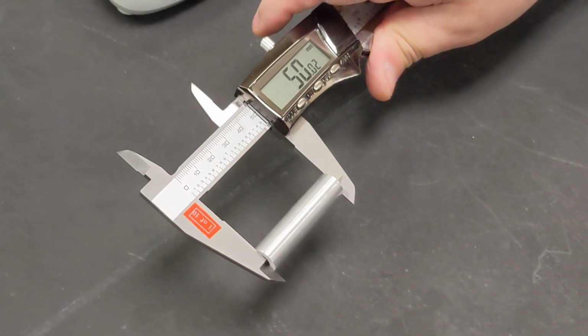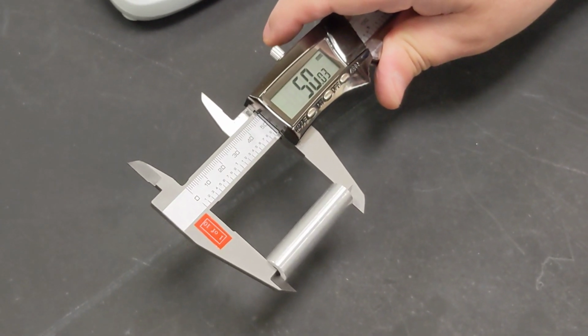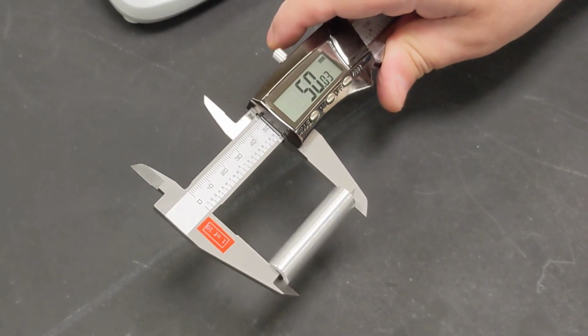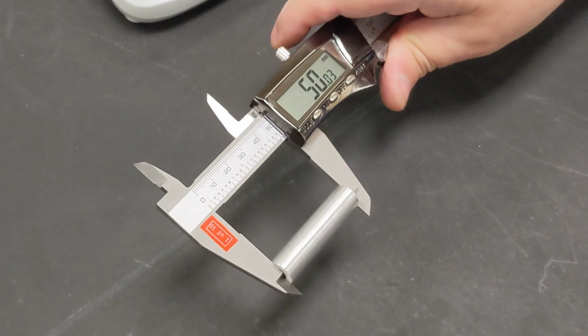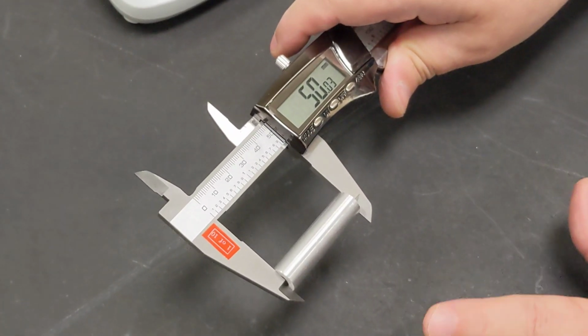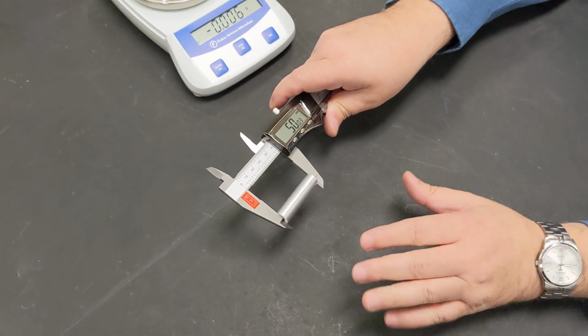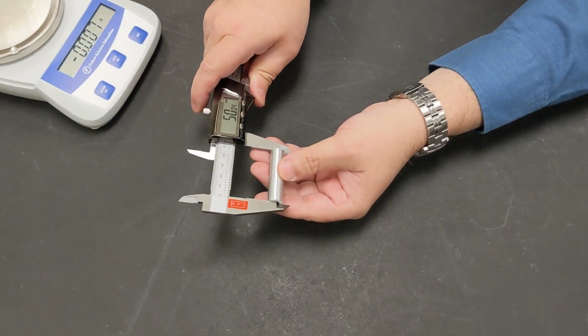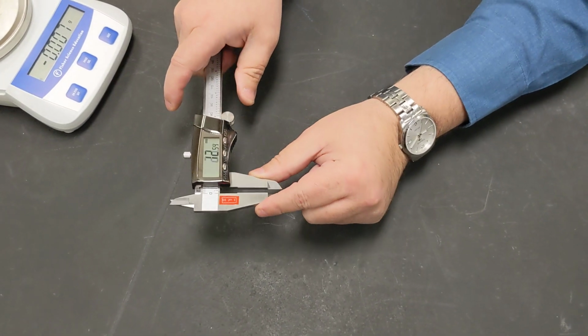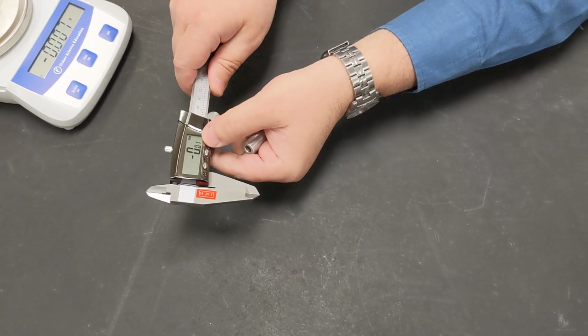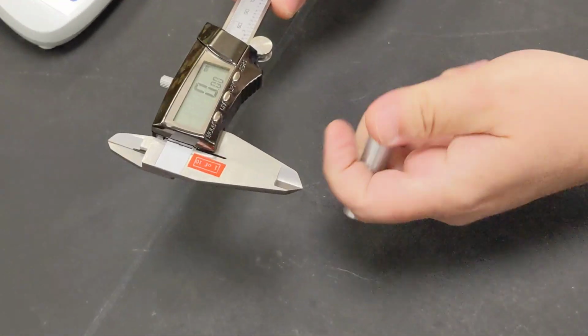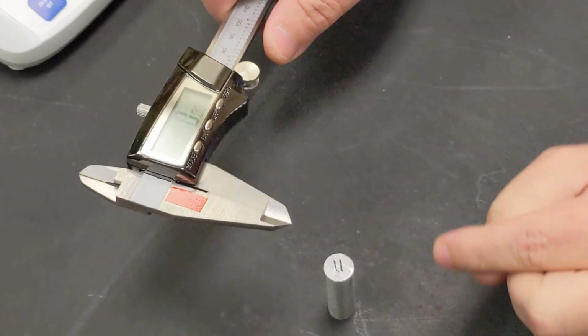So you can read it now. Notice the units in millimeters. Okay, so now we have 3 values for the length. Let's do the diameter. So I'm going to close this again, zero it, and then I'm going to take the measurement for the diameter.